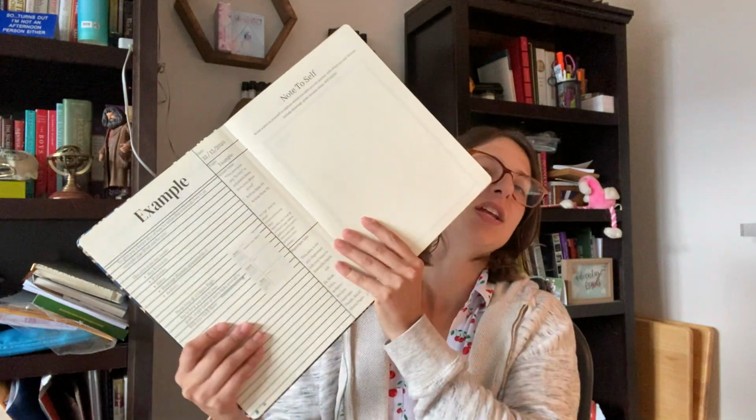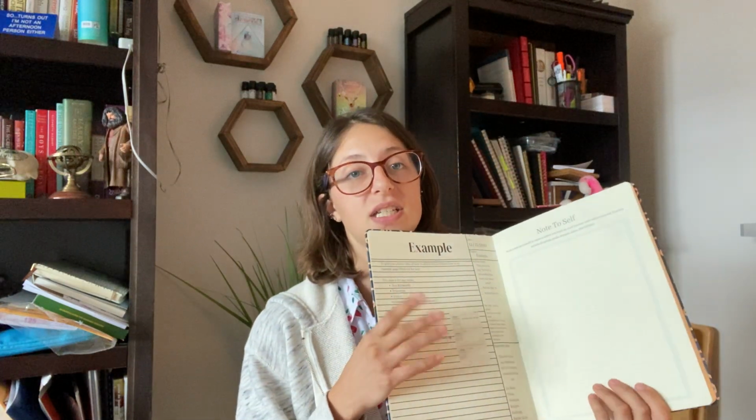As we turn the page, we get to the example page, and I have a blank page here set for you to write a note to yourself. Now, I did not fill out my note to myself because it was very much a rush to get into this notebook. But for your own reference, this example page literally outlines exactly how to use the structure of the Ninja Notebook.